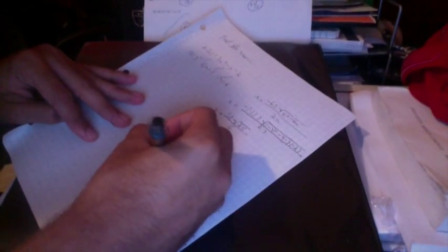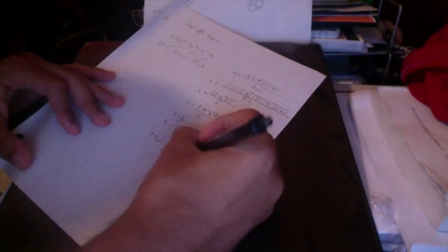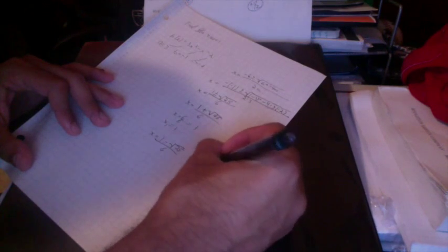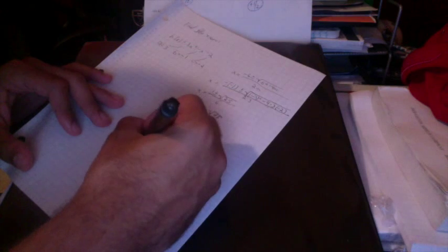Then we have to do it instead with the minus. I have to explore that possibility. So x equals 1 minus the square root of 25, over 6. The square root of 25 again is 5. 1 minus 5 is -4. -4 over 6 is equal to -2/3.